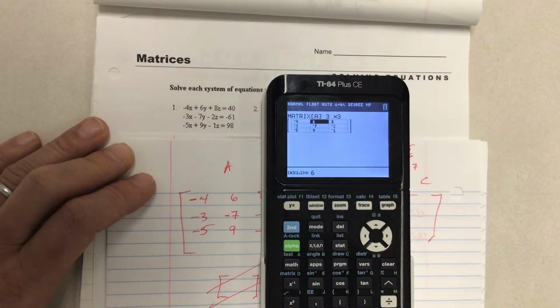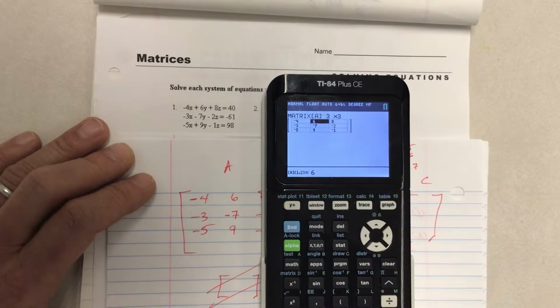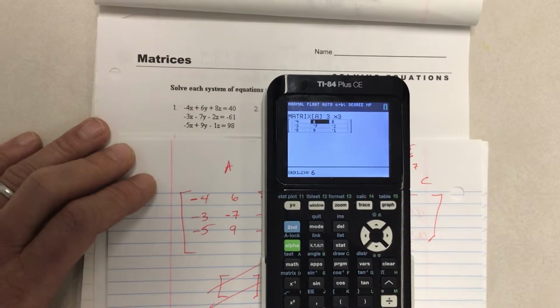So what do I do with matrix A? You have to go and edit it and specify how big matrix A is. And ours is a 3 by 3. So we're doing the question matrix. We're going to call it A.